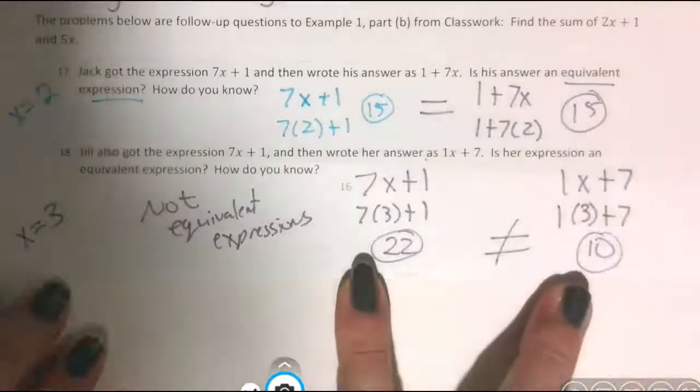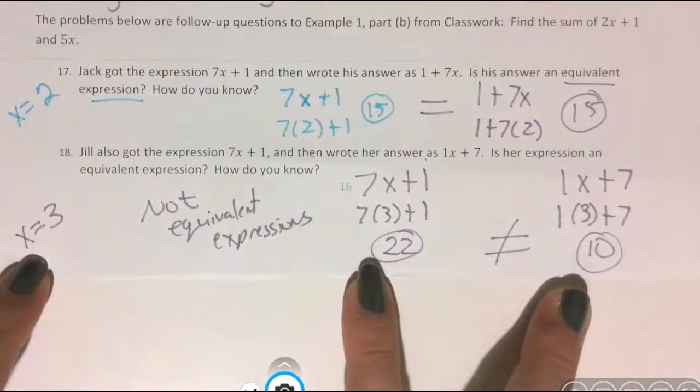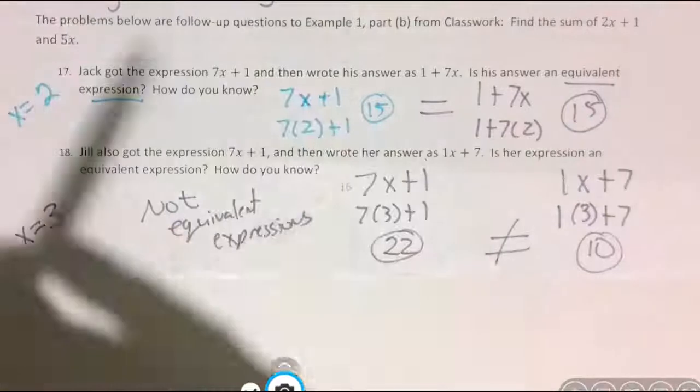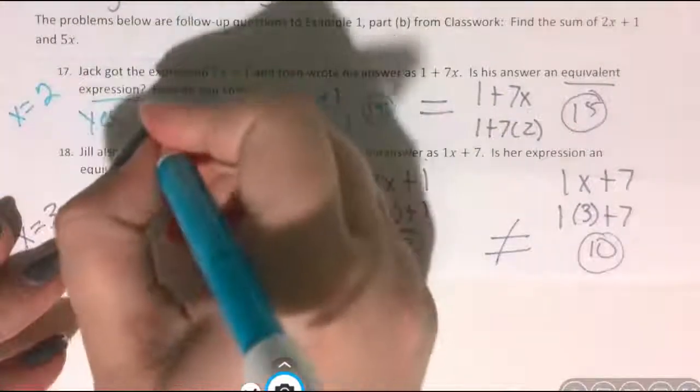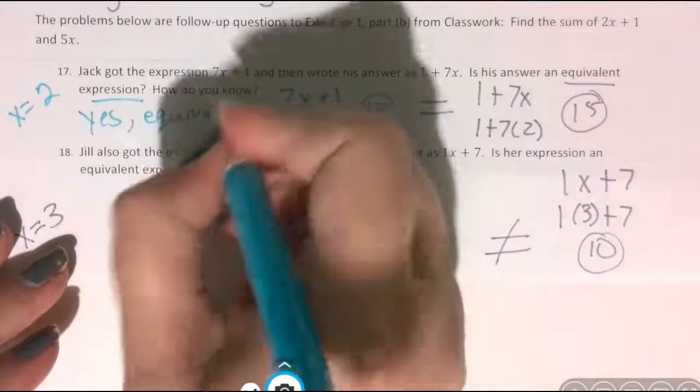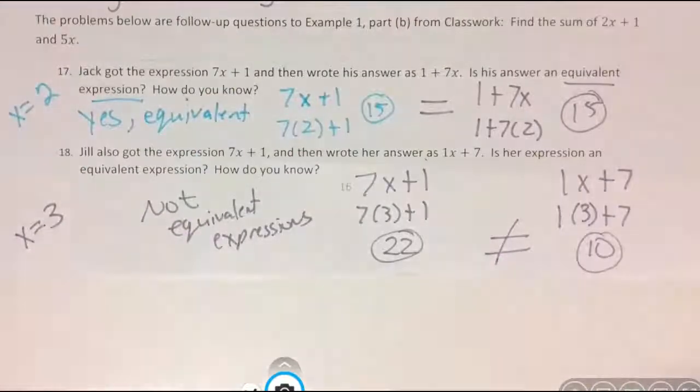Because when I substituted a value for x, I did not get the same numeric value. And I should put yes, equivalent. Okay. Thank you very much.